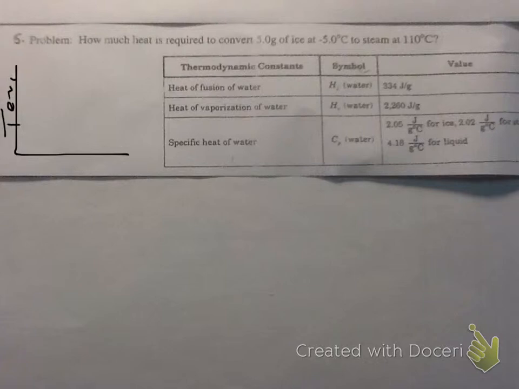And here you would have energy or heat. And we're going to be adding heat continuously to this entire thing. Now if we're going to be dealing with water, 0 is a very important temperature, and so is 100.